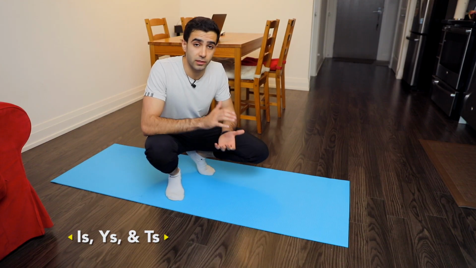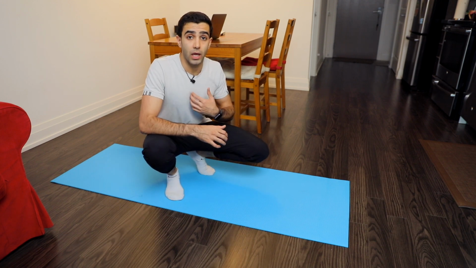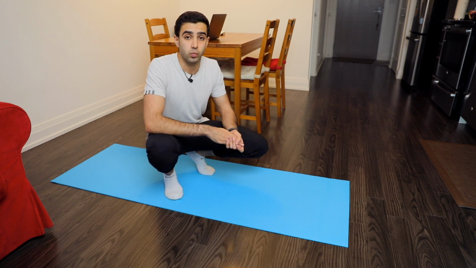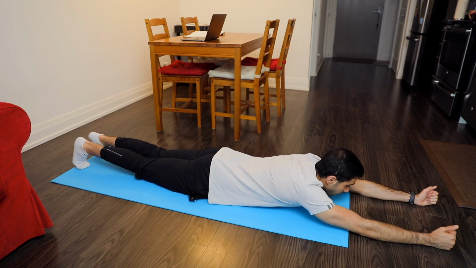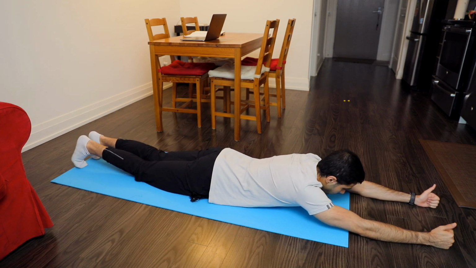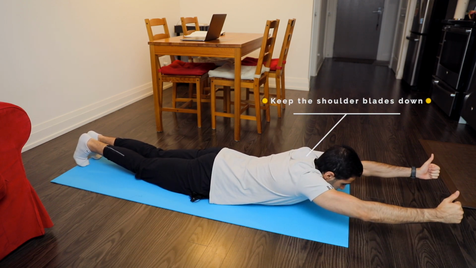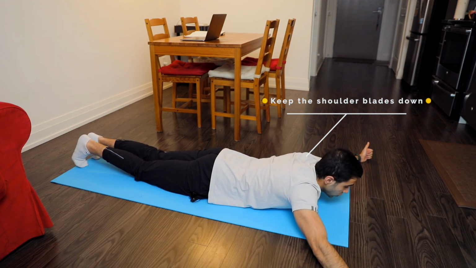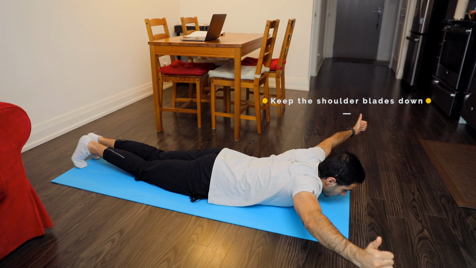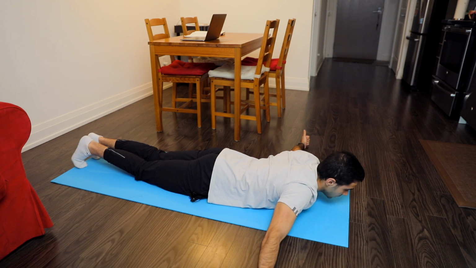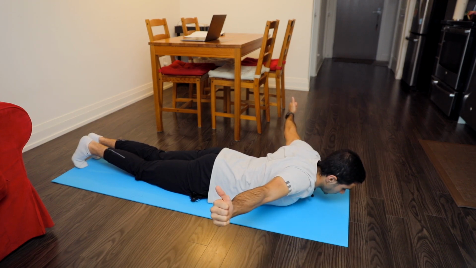The last exercise is going to put everything together. It's gonna strengthen your back to pull your shoulder blades together, and it's gonna help you extend your back and open up your chest. And it's called I's, Y's, and T's. For this one, lie on your stomach, bring your arms in front of you, thumbs up, and from here, tuck your chin, lift your arms, hold it for a second, back down. Then we're gonna go to the Y position, 45-degree angle, lift your arm, hold it for a second, bring it down. Then we're gonna go to the T position, lift your arms for a second, back down.